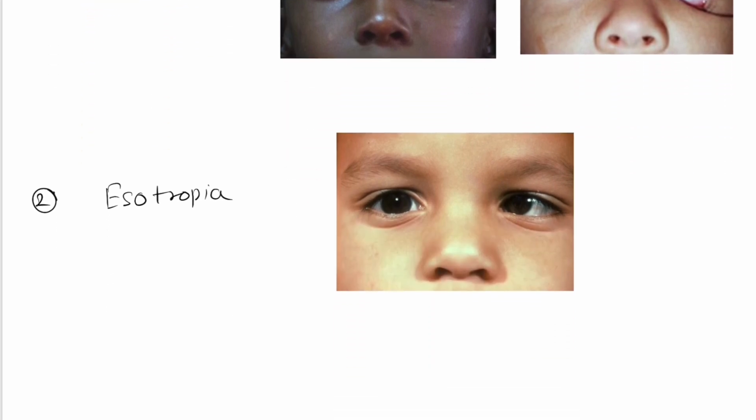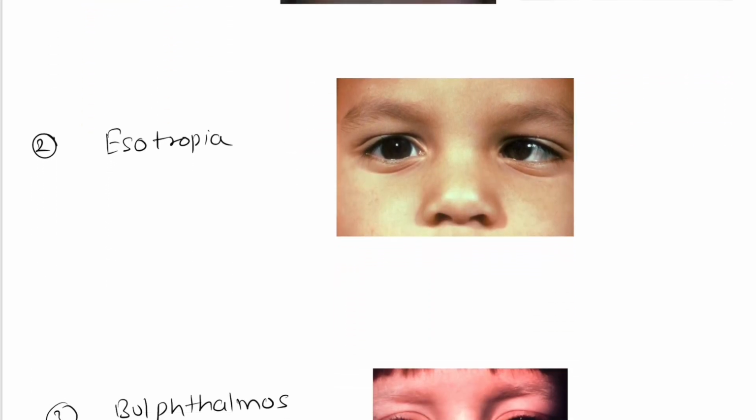What is the second feature? The second clinical feature is esotropia, which is a part of squint. What is esotropia? You can see here, this eye is normally looking straight, but this eye is not straight. This is looking inward. That's why it's called esotropia. So remember this word, esotropia. Tropia means when you have a real squint, which is visible by the eyes. When you have pseudo strabismus, in that case you call it phoria, not tropia.